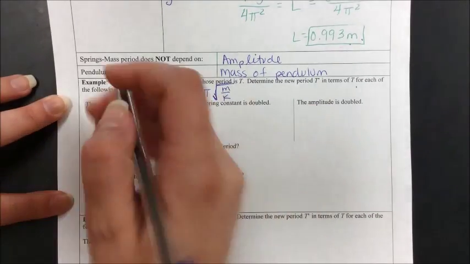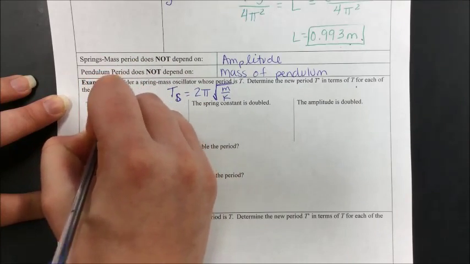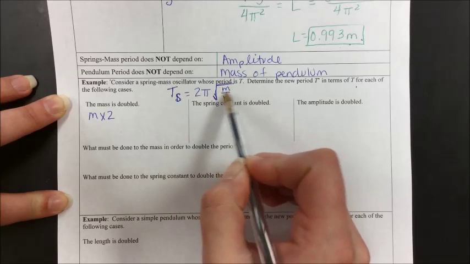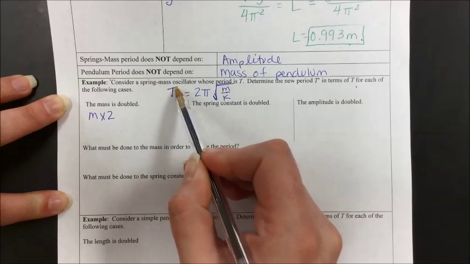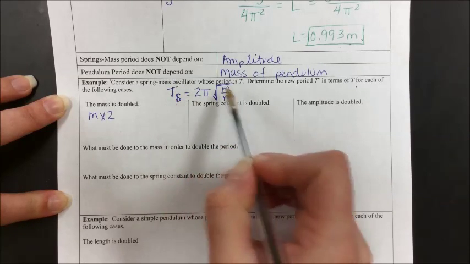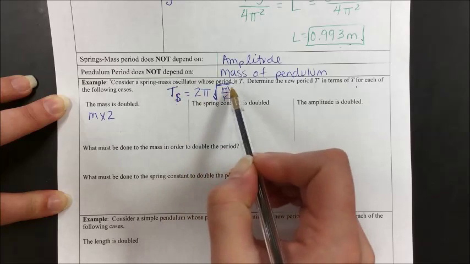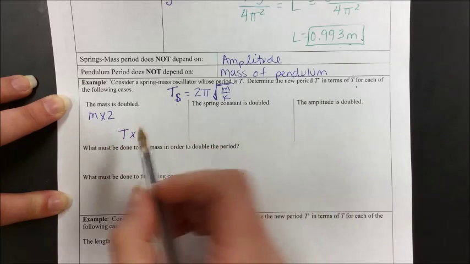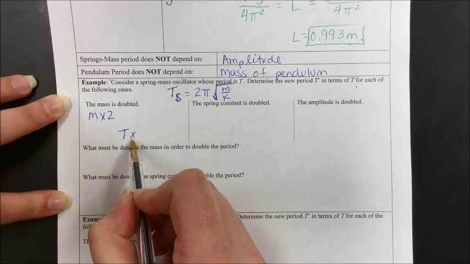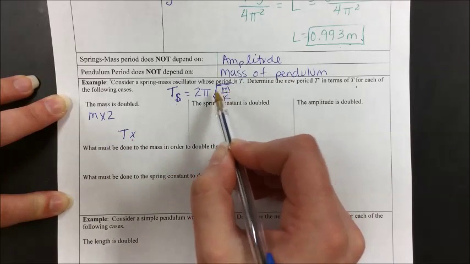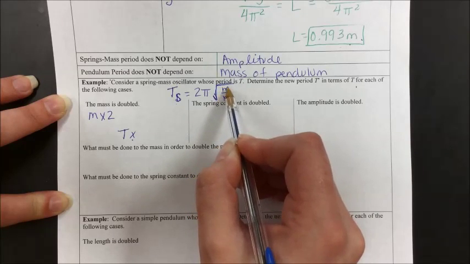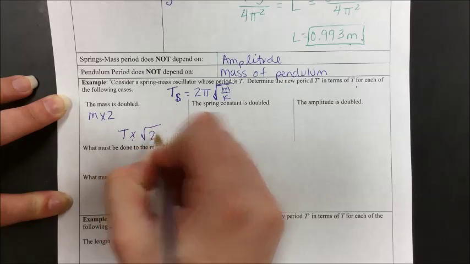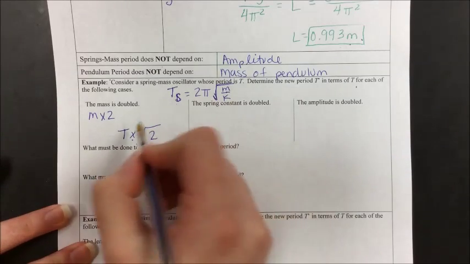Okay, so the first thing I want to do is look at if I double my mass. My mass is on the top, so whatever I do to mass, I'm going to do the same to period. So if I increase mass, I increase period. If I decrease mass, I decrease period. So I know that I'm at least going to multiply because they're directly related. Now the mass is under the square root, so whatever happens to mass, the square root of that happens to the period. So I'm going to multiply by the square root of 2.